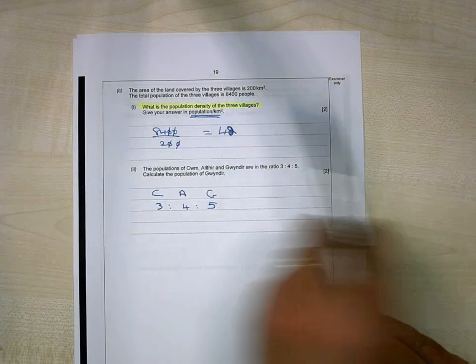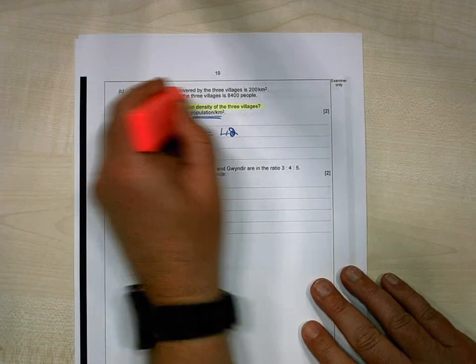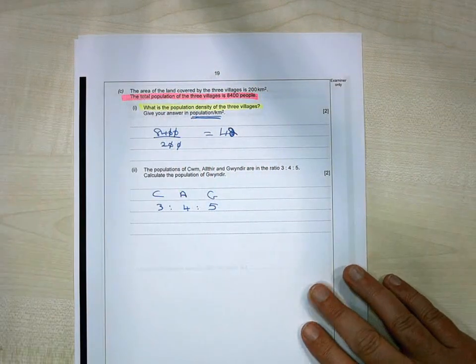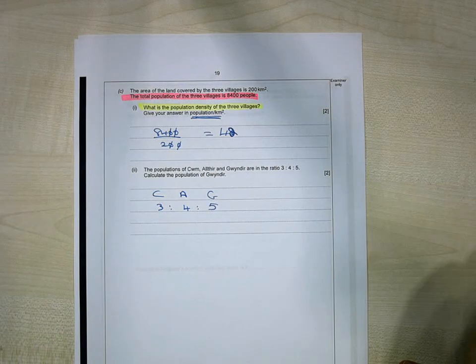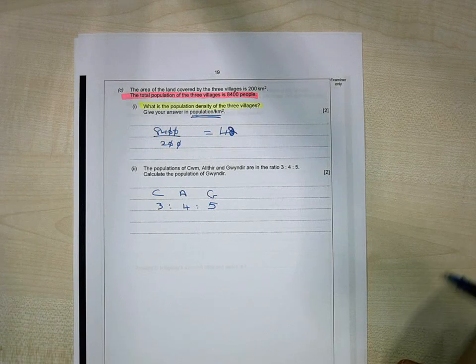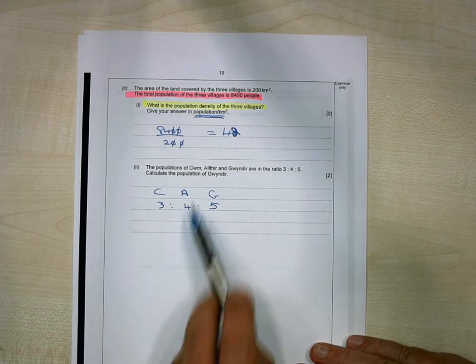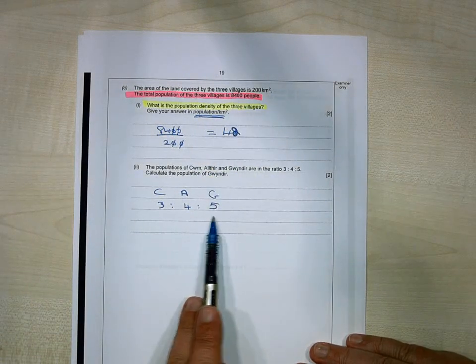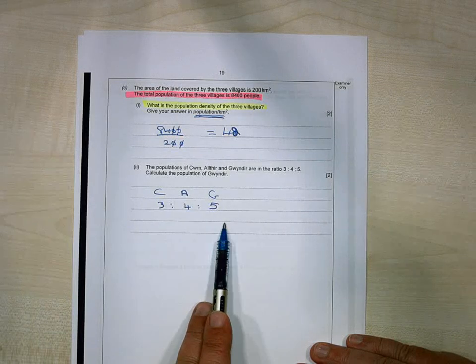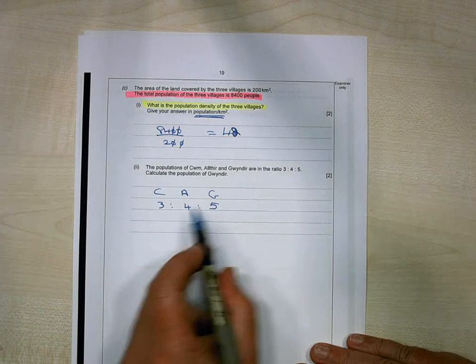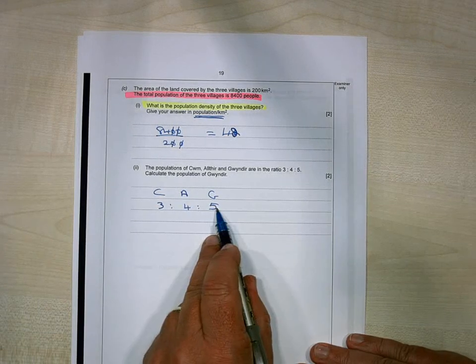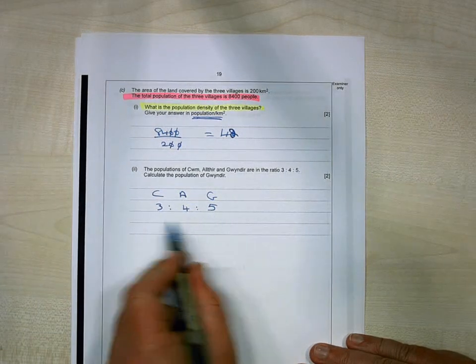Back up here, they're telling me what the total population is. So they've got to add up the total population to 8,400. So this is a ratio question where I can't put that 8,400 under any particular part because it's the total. So I've got to work out what the total number of parts are, which is 12.